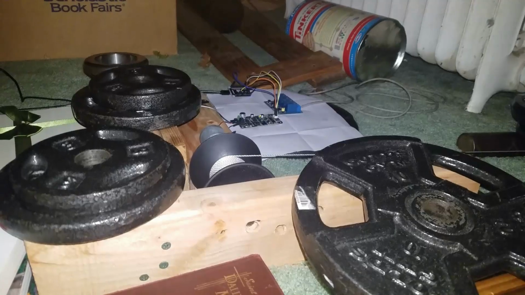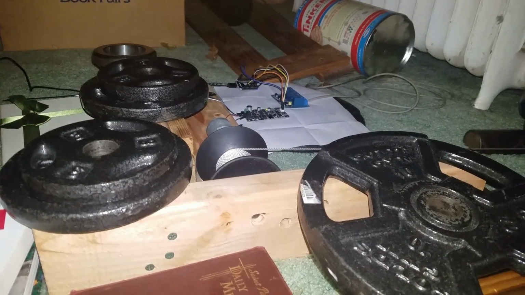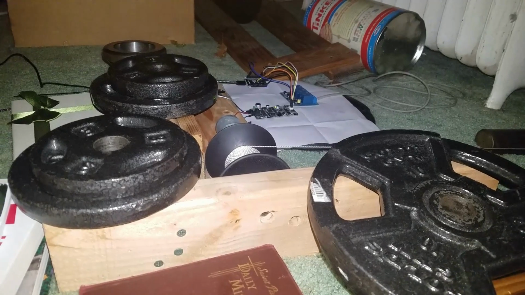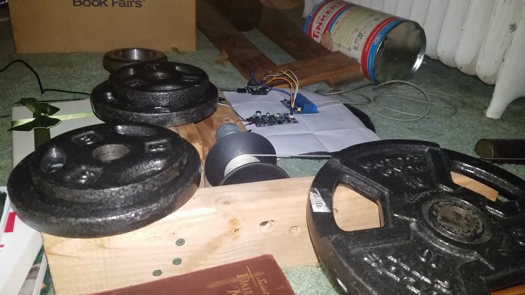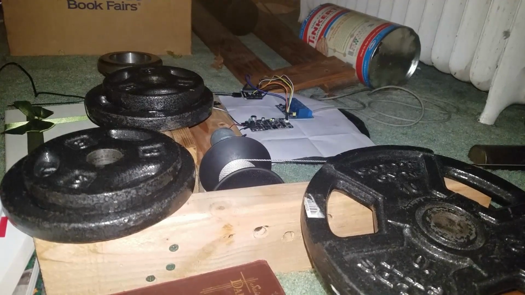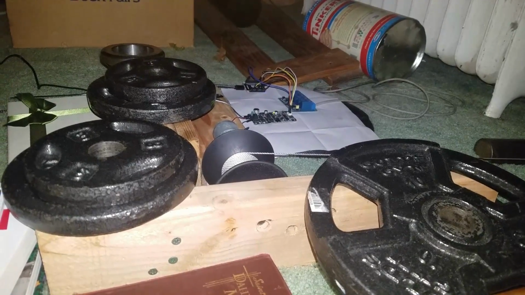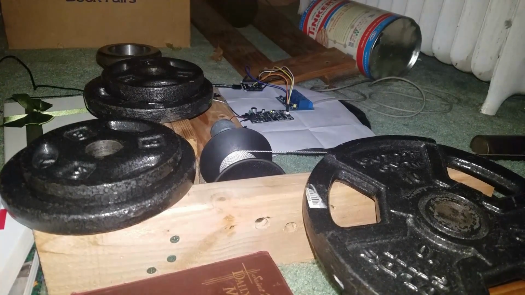Next we have the motor controller, which controls the motor. The ESP can't directly control the motor because the motor deals with more current than the ESP can handle, so it has to go through the motor controller, which protects the ESP from burning out. Then we have the motor and the spindle.